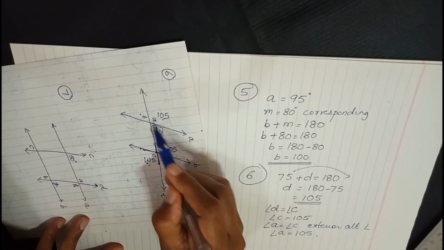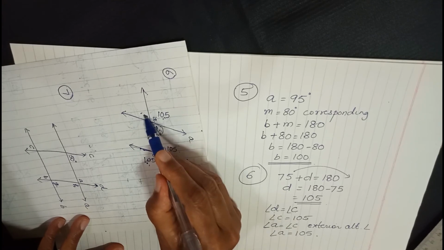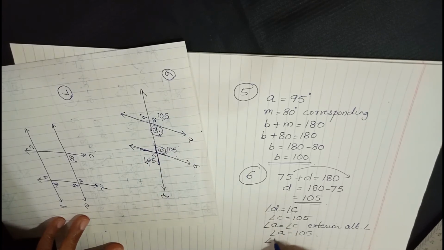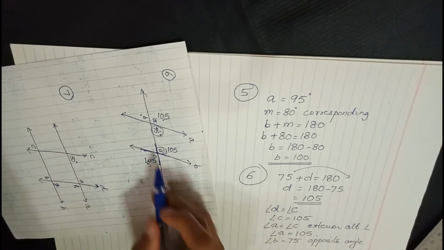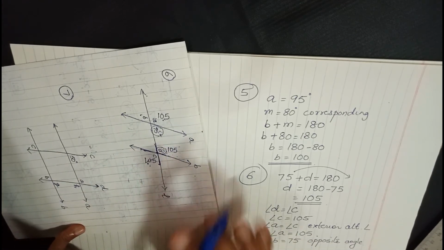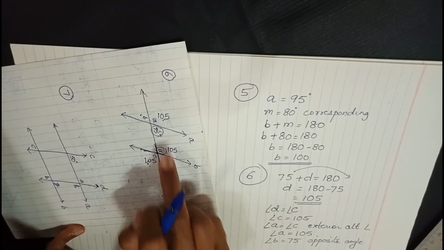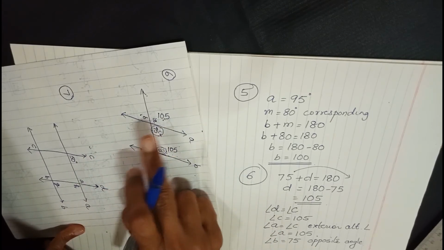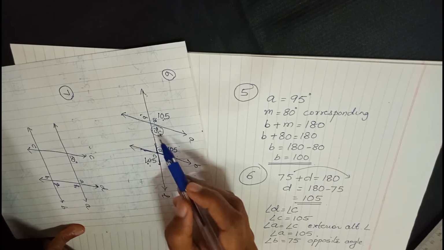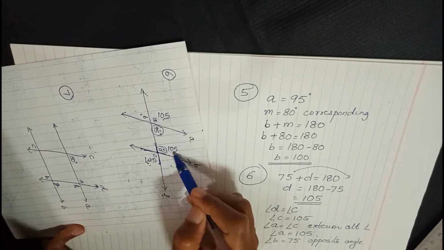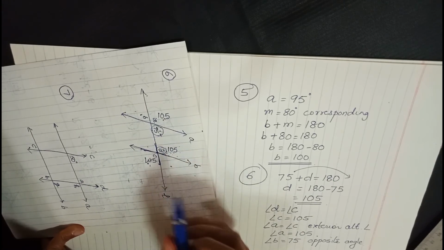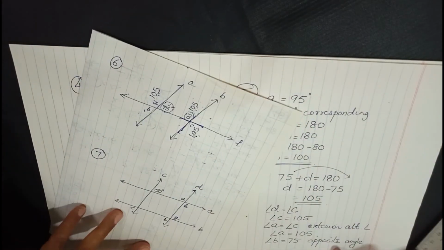Now you can see B and 75 are opposite angles. So definitely B also is going to be 75. B is 75, the reason being it is an opposite angle. So any property you can use, corresponding, alternate, interior, whichever you find easy, and no answer will be wrong as long as you are using the correct pair of angles. If you are using alternate, it should be the correct pair. Don't use the wrong pairs. If you are using corresponding angles, again use the correct pair. So let's go to one more sum, the seventh sum.